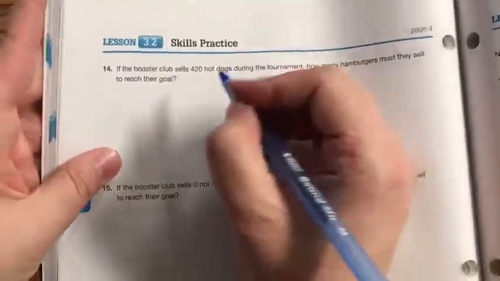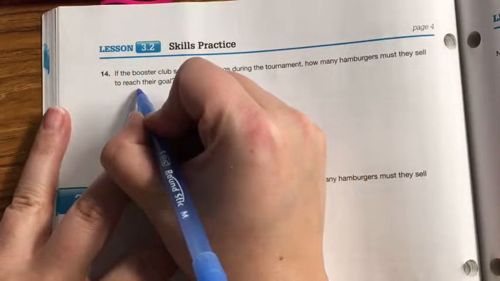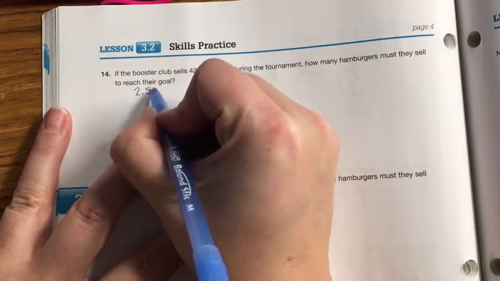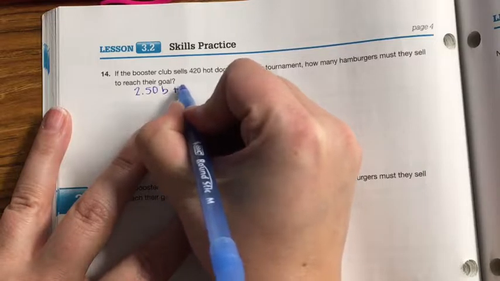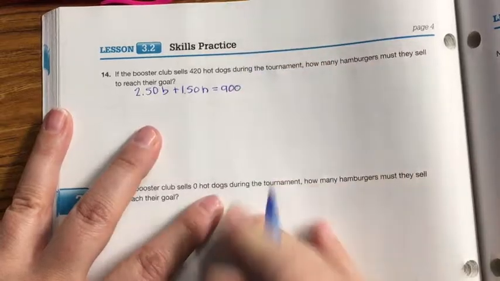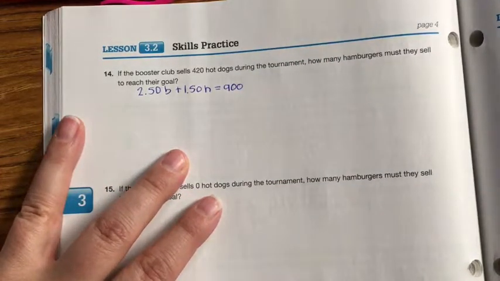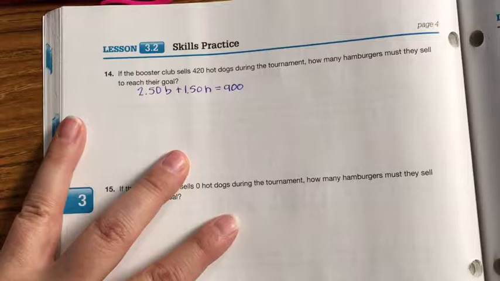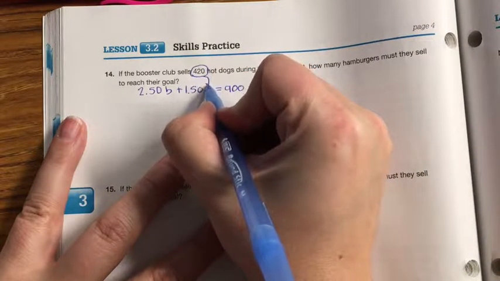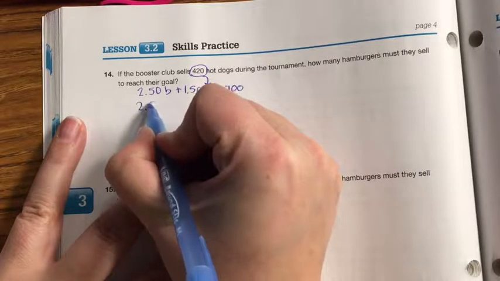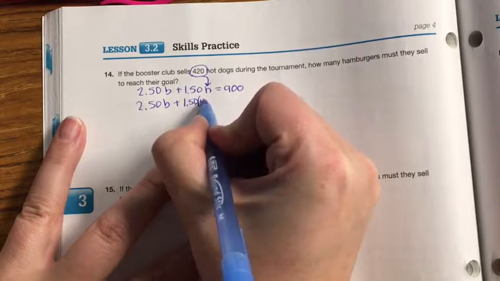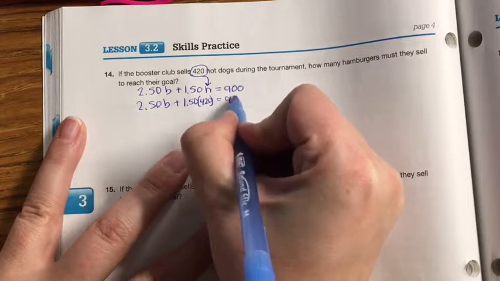So here's number 14. First, we start out by writing the original equation. What should we write out first? The original equation. So 2.50b plus 1.50h is equal to 900. So this is the equation that they gave us in that story problem. And then they tell us that if the Booster Club sells 420 hot dogs, then we're going to put 420 in for the hot dogs. So we're going to have 2.50b plus 1.50 times 420 equals 900.